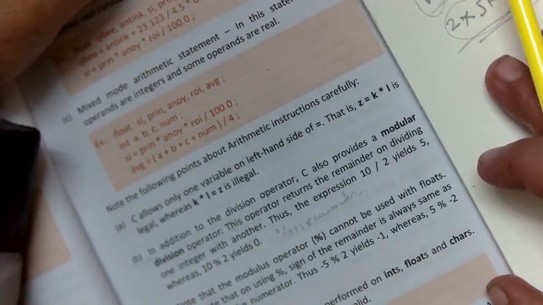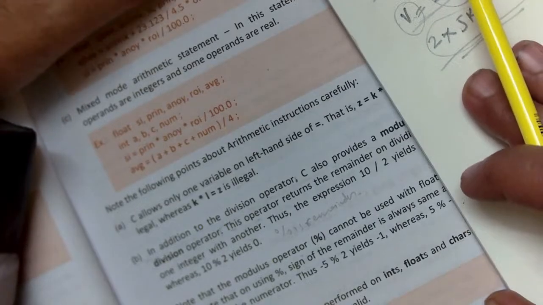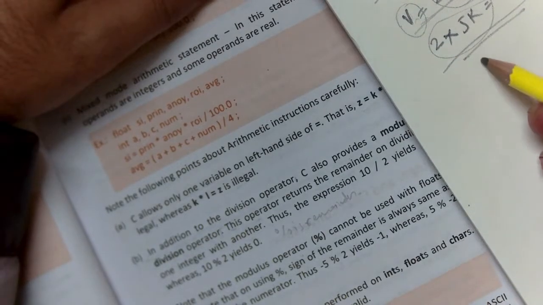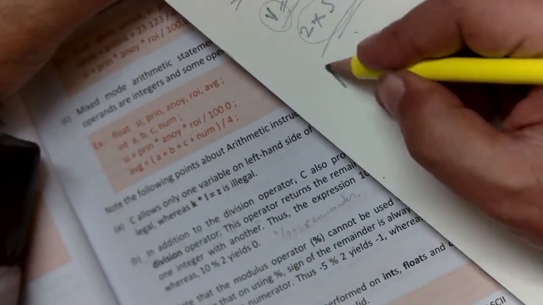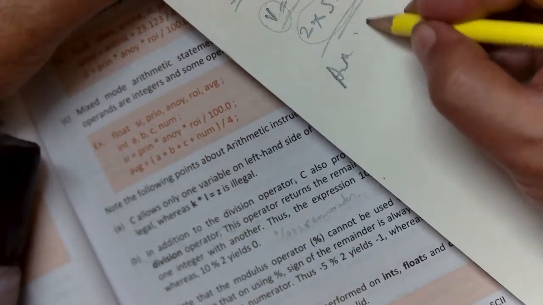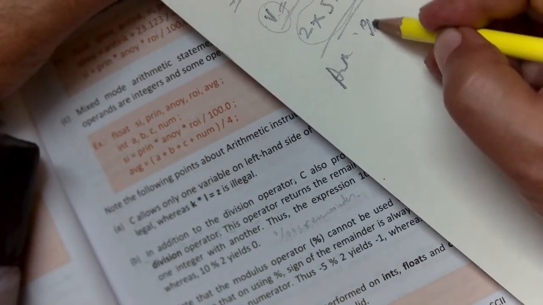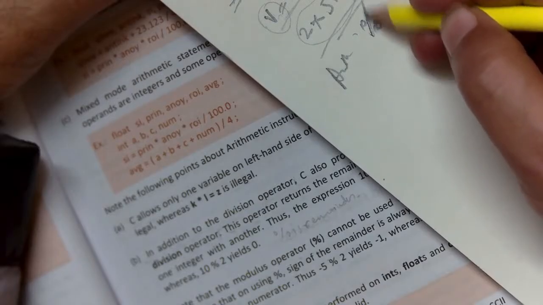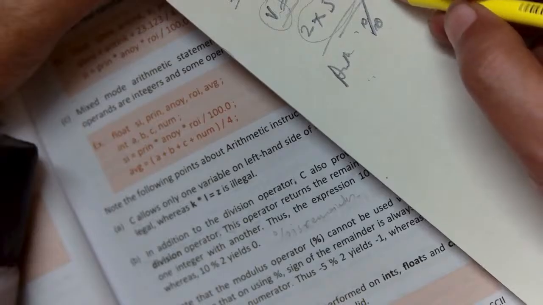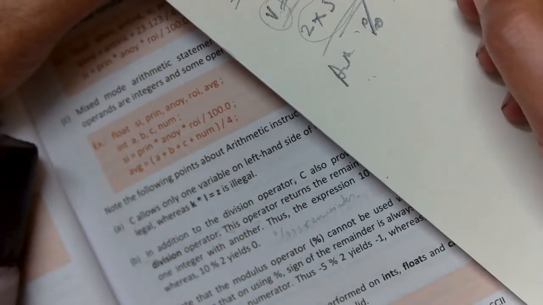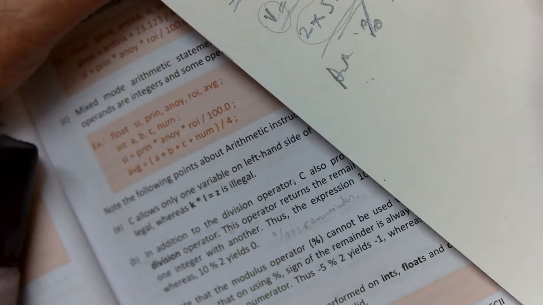Modular division operator: the operator returns the remainder on dividing. For arithmetic operations, if 10 upon 2 is equal to 5, this value will come.